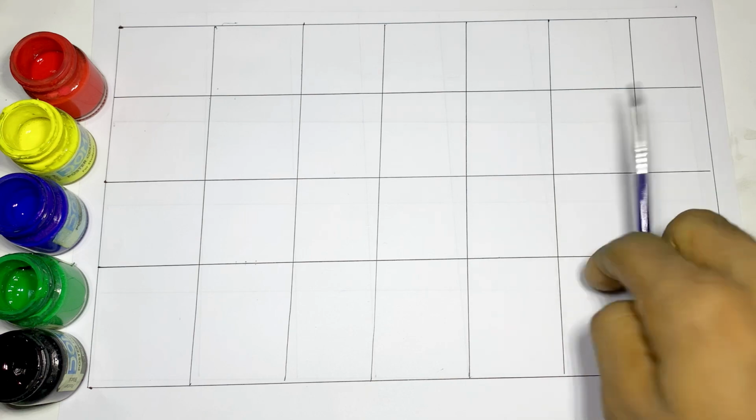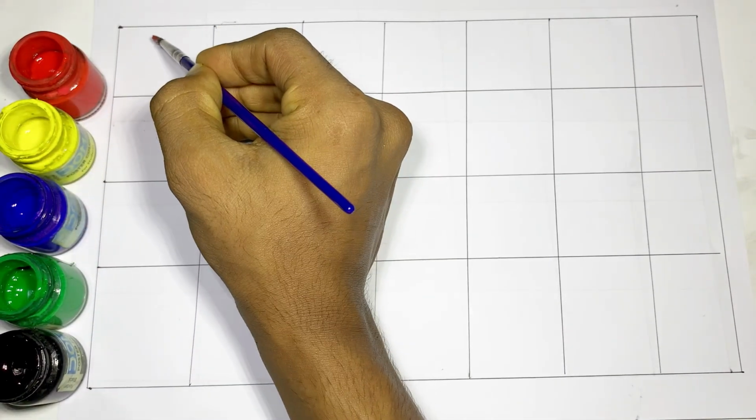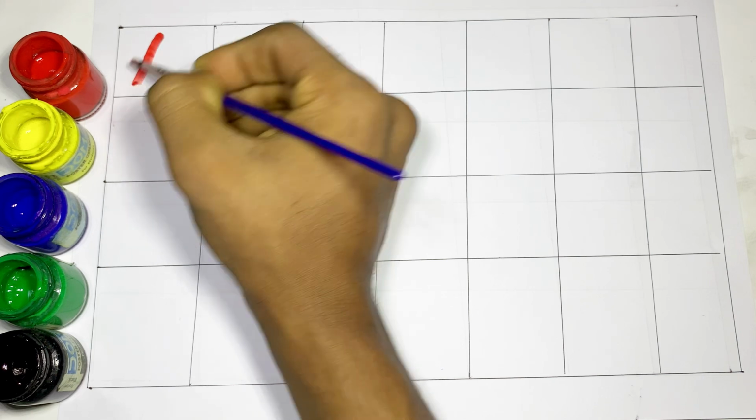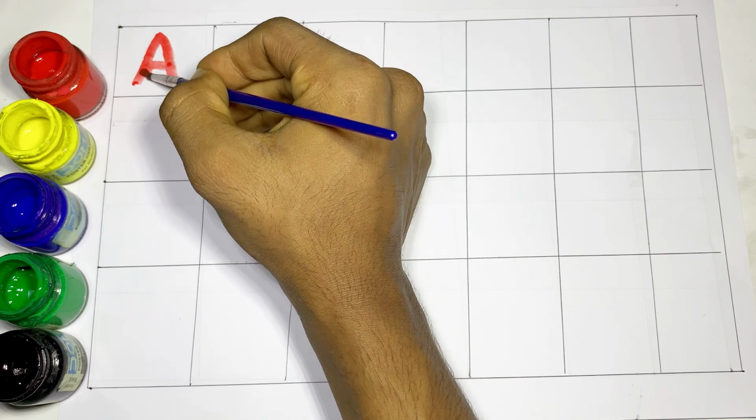Kids, now you draw alphabets. First you draw A. A for apple, A for airplane, and use red color.